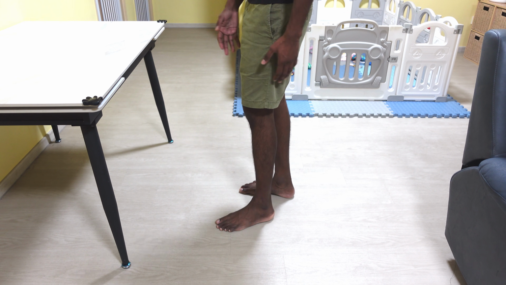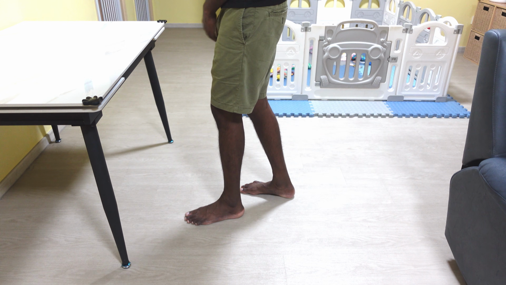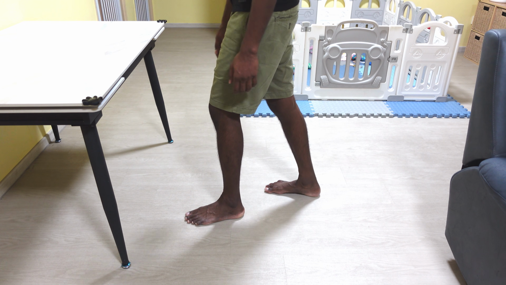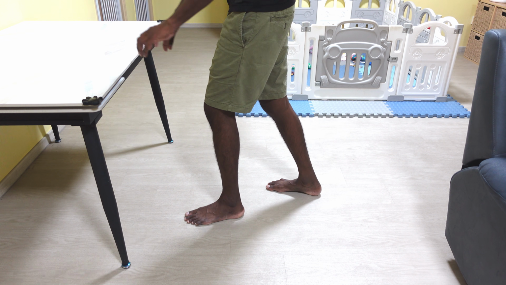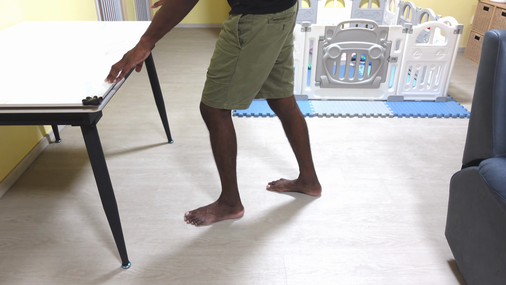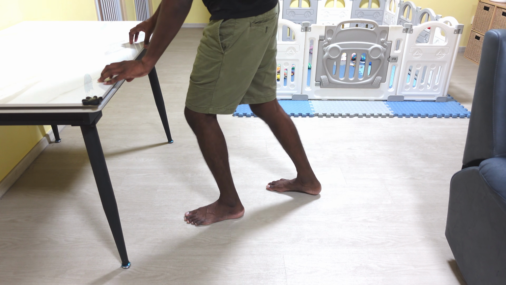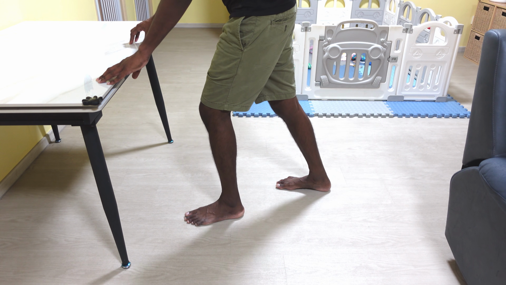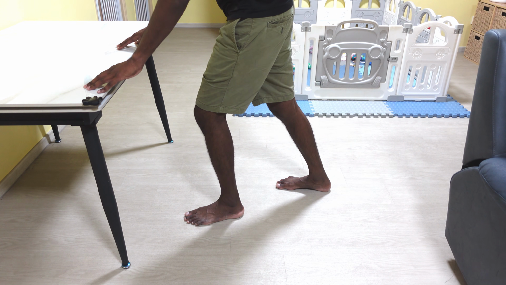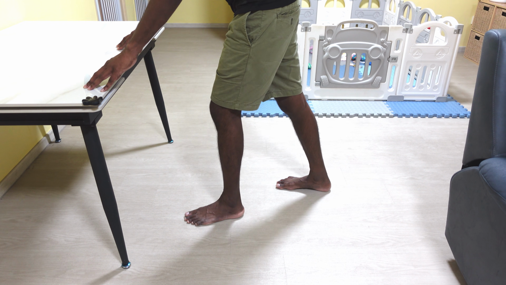So for this movement, I want you to put your affected leg slightly forward and your non-affected, your stronger leg slightly backwards, okay? So in this position, hold on to a support structure at the front here, like myself. Then I want you to shift 80% of the weight onto the affected leg, okay? 80% of the weight goes onto the affected leg now, and you're just going to go forward like this and come back, okay?